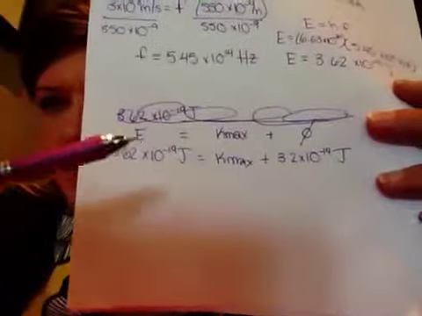We left off on slide number 17. We were working on finding the maximum kinetic energy of the emitted electrons, and we found the energy, and we were given the work function, we just had to convert it into a different unit. The only thing that we have left is to solve for Kmax. So that's where we were at, so let's start there.